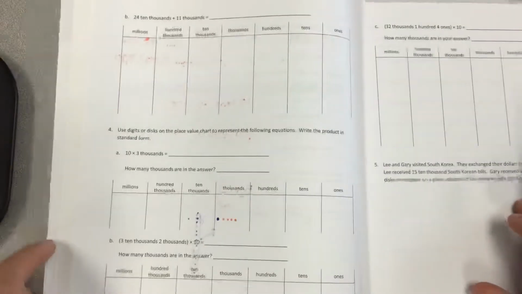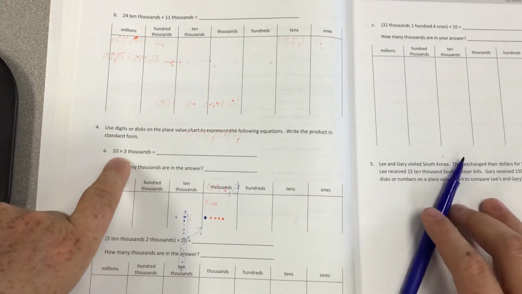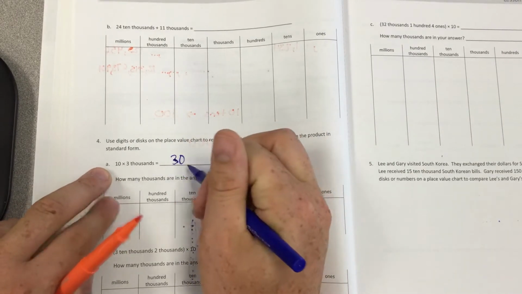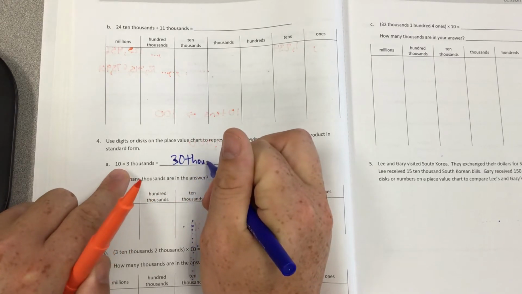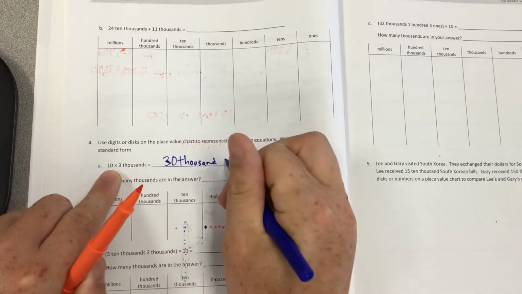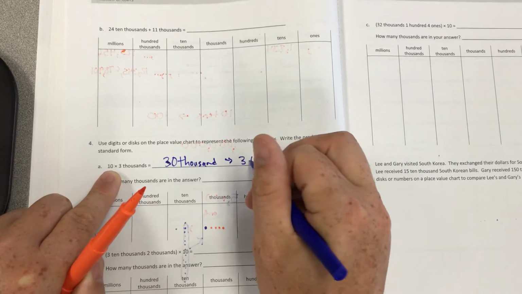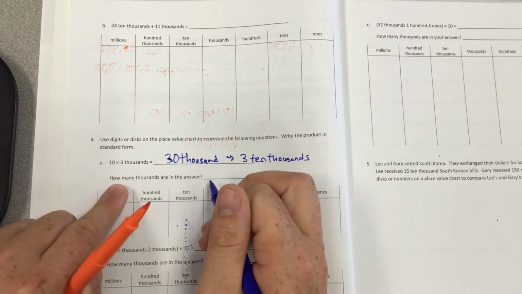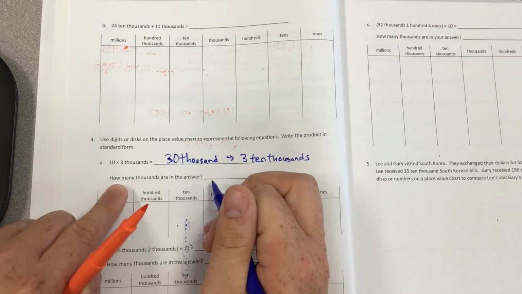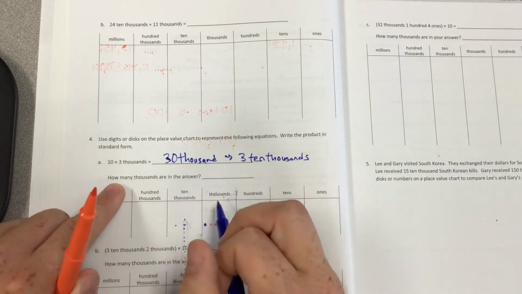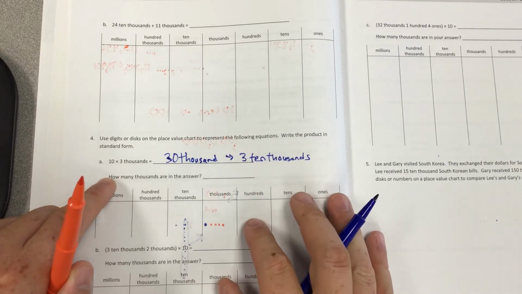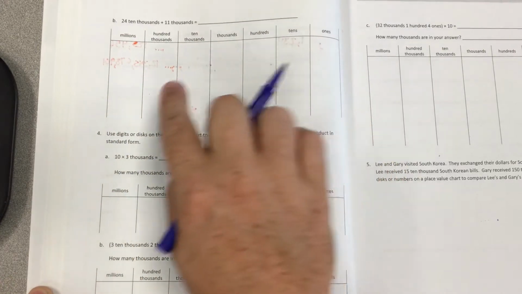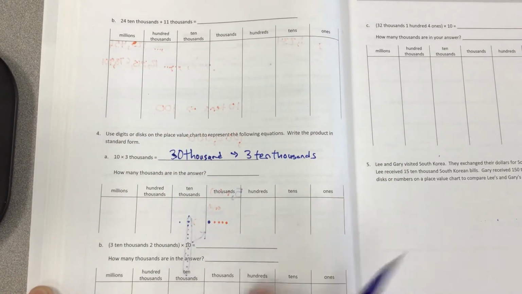If we were to look at another problem, 10 times 3,000, we know that 10 times 3 is 30, so it would be 30,000, or 3 10,000s, right? How many thousands in the answer? In this case, it would end up being the 3 10,000s or 30,000s, and you would display it here, okay? You'll continue to work through where you add the 10,000s, you place them, and then you trade them in for the larger place value as seen here.